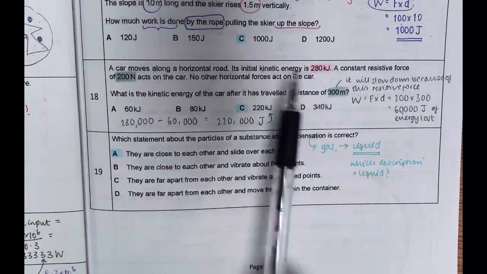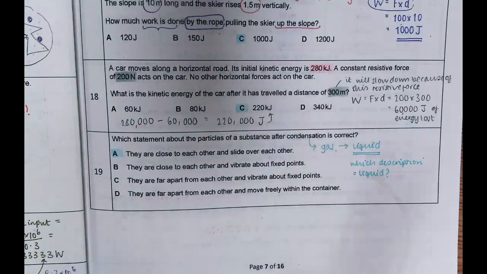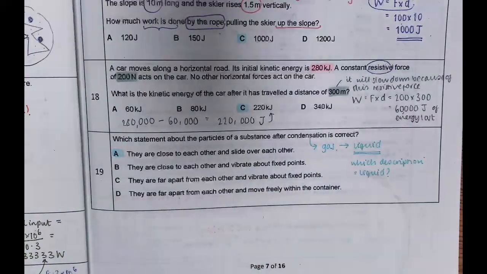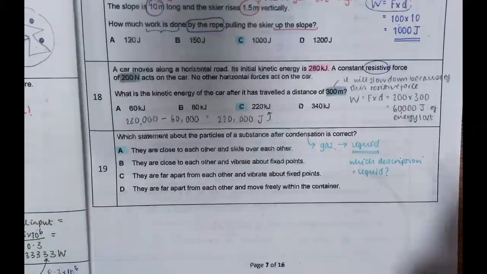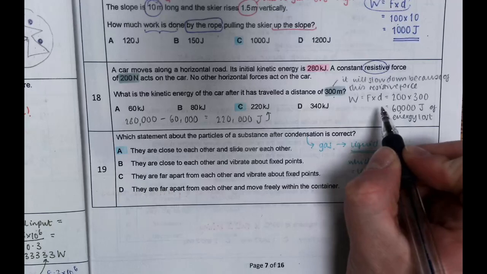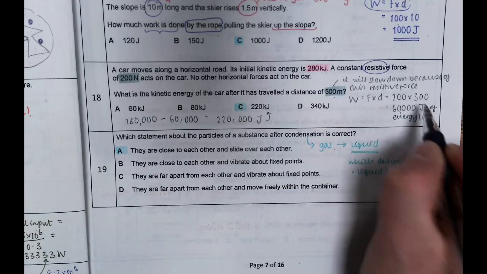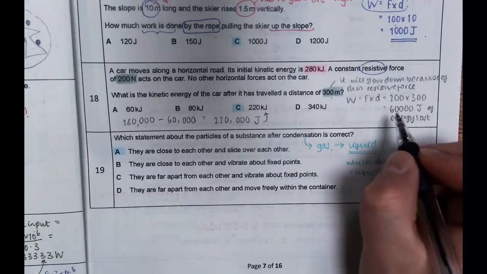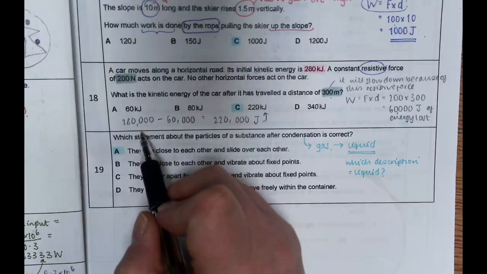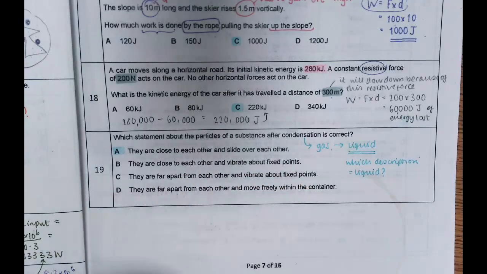Okay, we know its initial kinetic energy. What we need to work out is how much energy it loses because of the resistance force. Okay, so the car is slowing down because a force is causing it to slow down. We know that the resistive force is 200 newtons, and that's applied for 300 meters. Work done is force times distance. So the 200 newton force multiplied by the 300 metre distance means that the car must have lost 60,000 joules of energy. So the final kinetic energy is its initial minus whatever it lost, gives me 220,000.